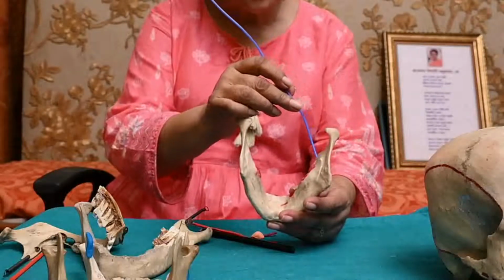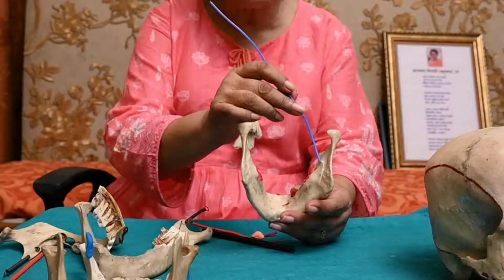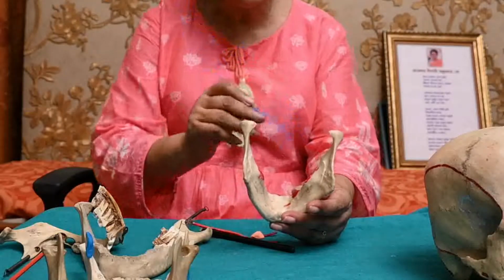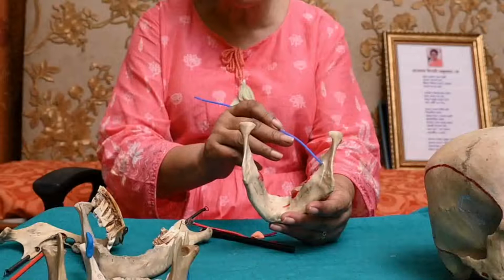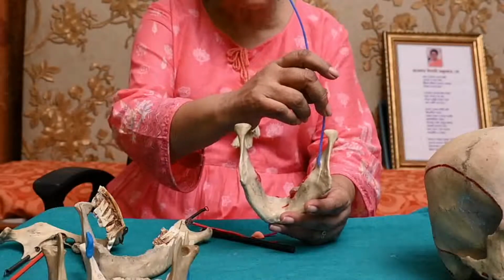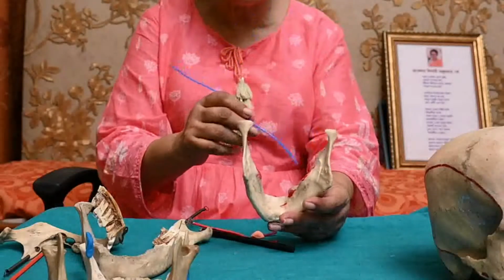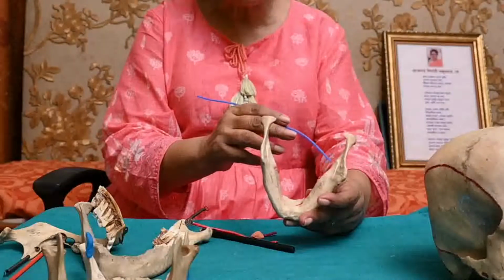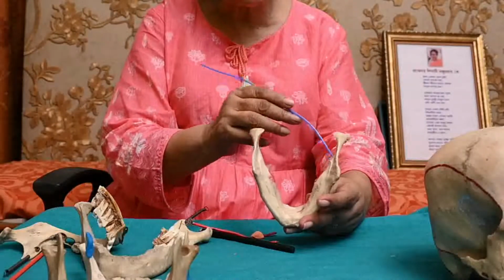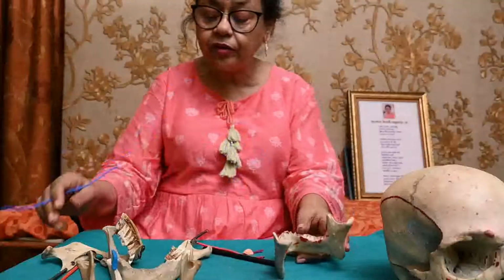And this mandibular foramen is guarded medially by means of a projection, and this projection is known as the lingula of the mandible. And here a ligament is attached, which is known as the sphenomandibular ligament. So you see, I will show you this nerve transmitted through here, the inferior alveolar nerve.